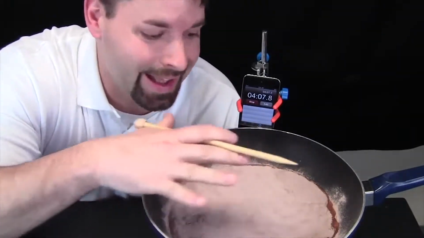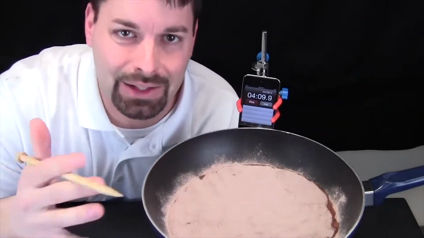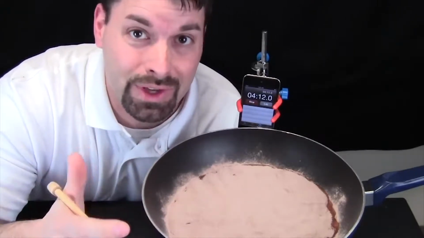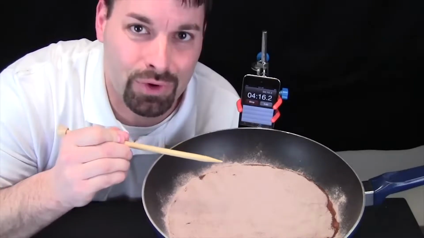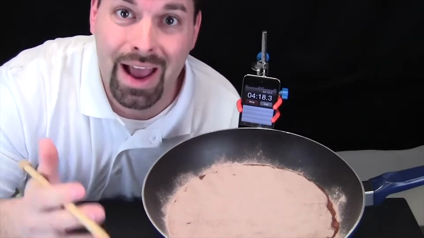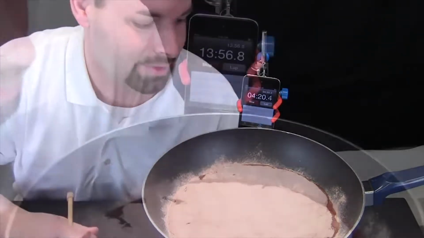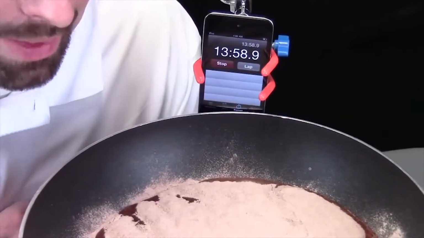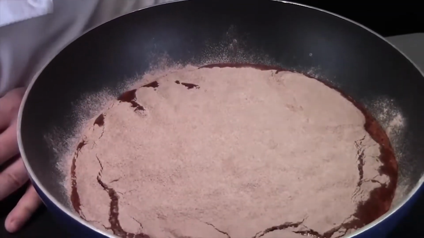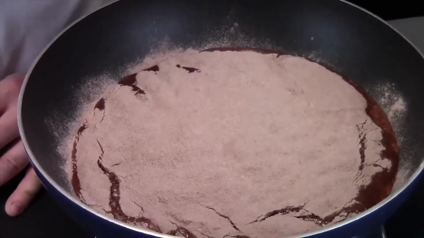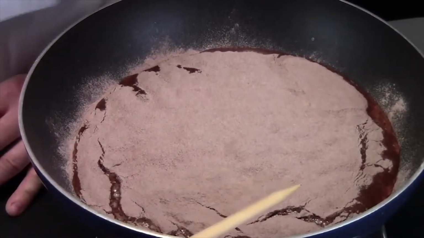It doesn't look like anything's happening to the crust, but as the liquid matter of the crust moves, the crust will start to move, and you'll actually see tiny cracks form, and those cracks will get bigger as the crust moves. So we're coming up on the 14 minutes, and now we can see our crust starting to crack. Why is that happening? Well, that liquid matter, we heated it up, and it's starting to move underneath the crust.